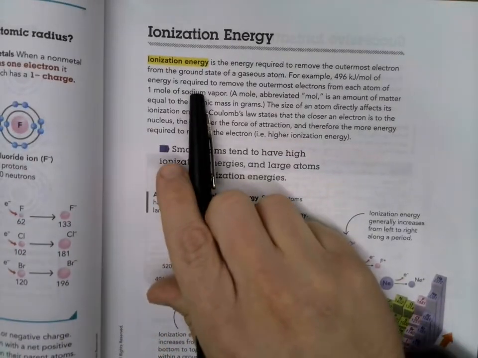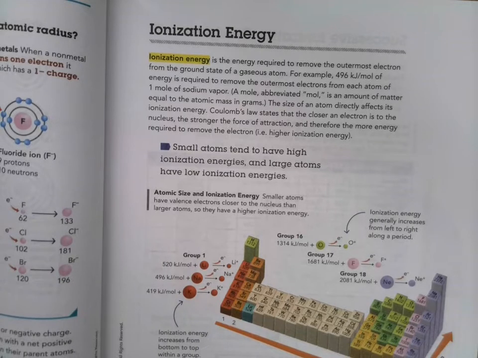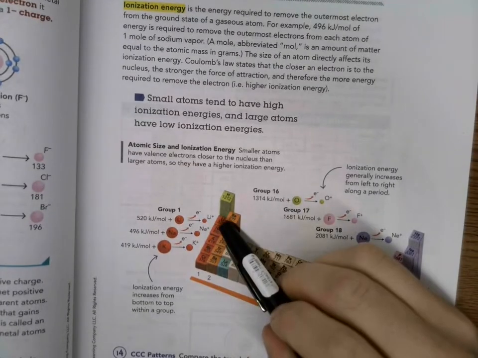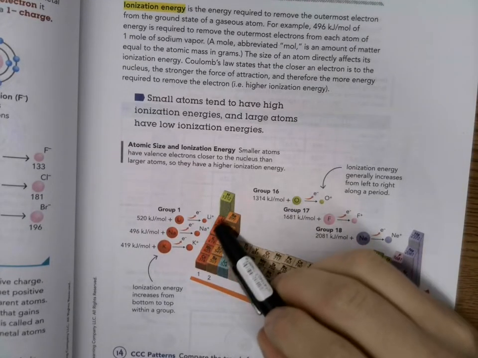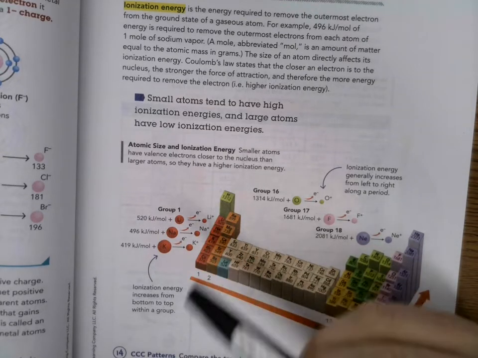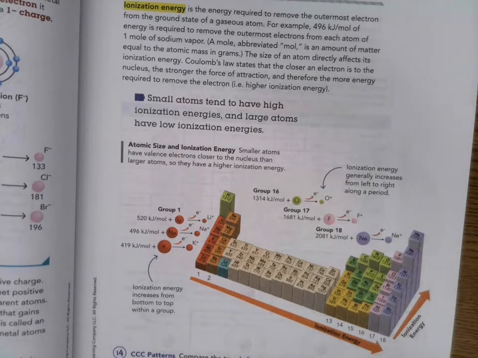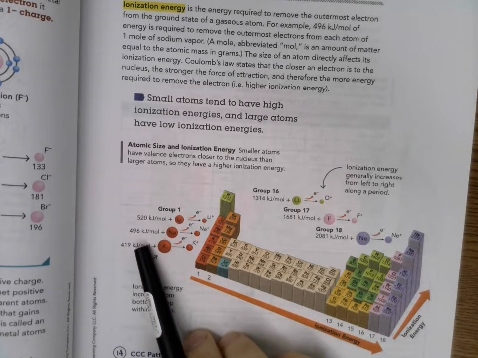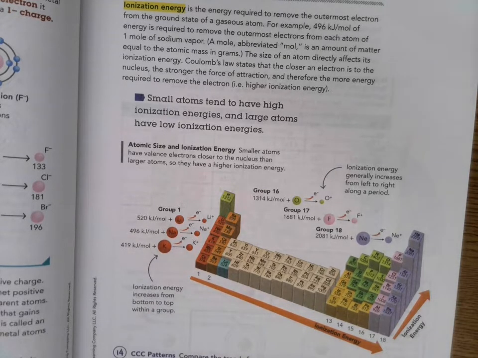Okay, I want you to write this definition down. It is the energy required to remove the outermost electron from the ground state of a gaseous atom. Okay? In short, it's the amount of energy that is required to remove the outermost electron. So if we look here, lithium, sodium, potassium, these alkali metals, they want to get rid of one electron, and they're really ready to get rid of it. They don't want to keep it. They want to get rid of it. Okay? So lithium, sodium, potassium have very low ionization energy because they just want to get rid of it.